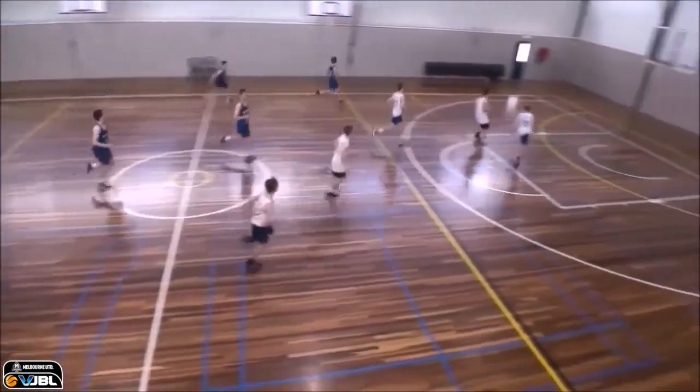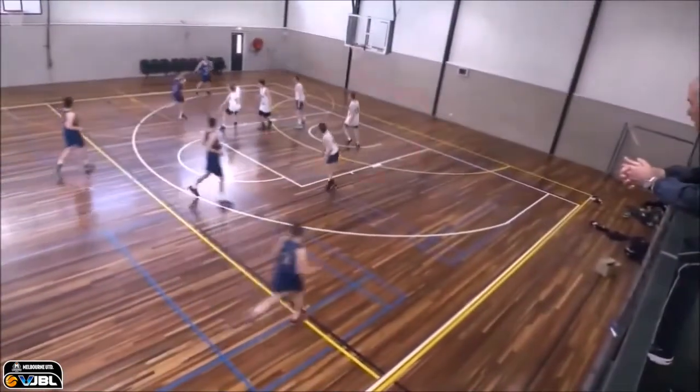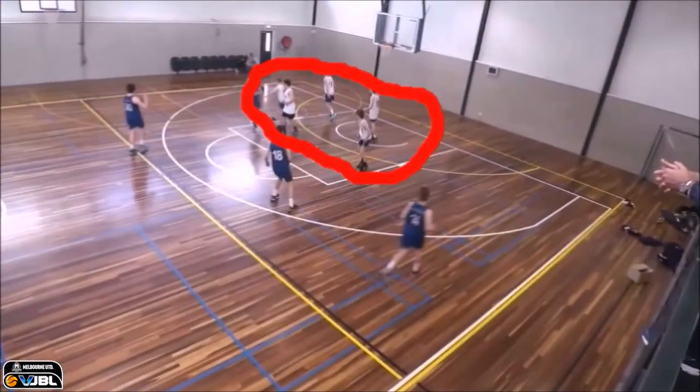Whereas we come back down here, you can see the white team get all five players into the key with 2 feet inside the key. Continually doing this would be considered zoning.